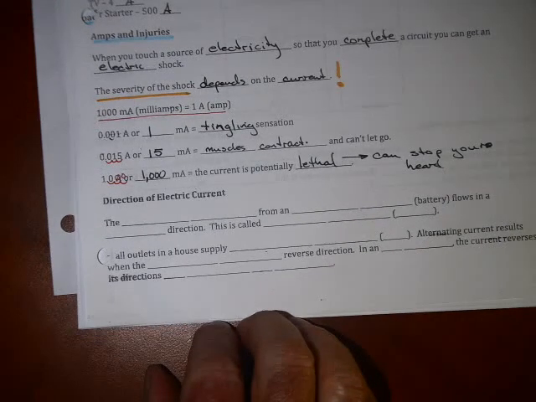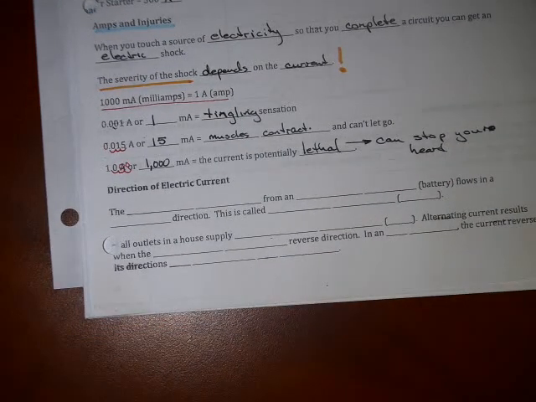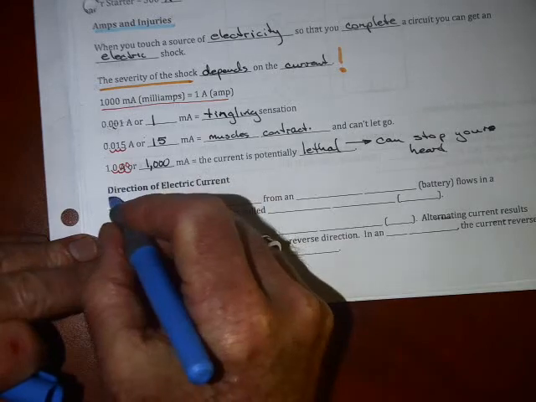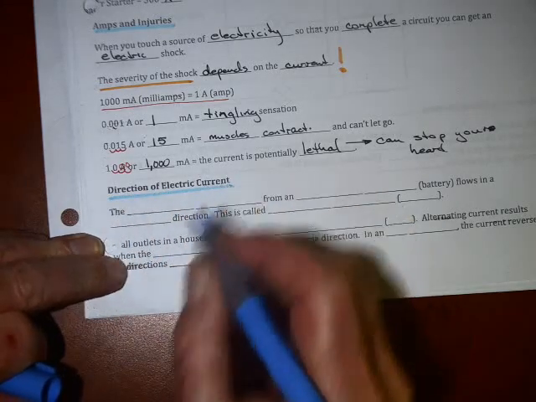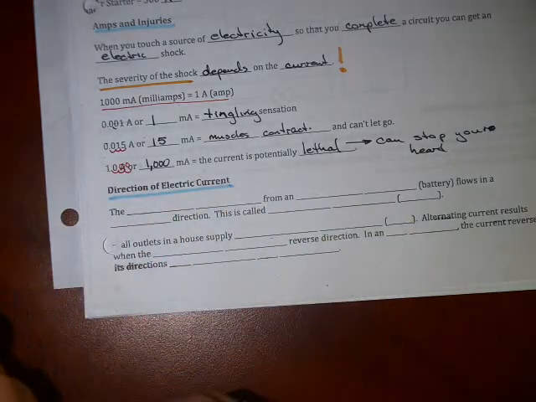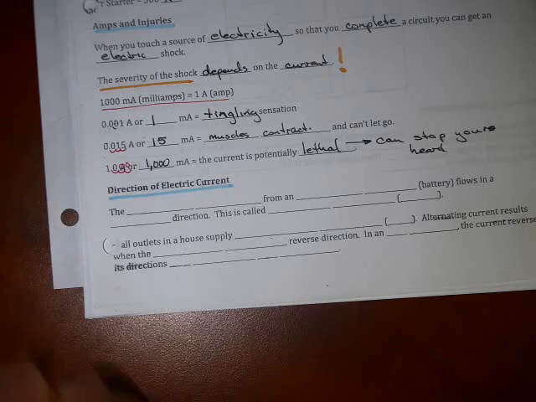Okay, not too far to go for today. Okay, let's look at direction of electrical current. Where is it going to? Electrical current from a battery is called DC, and it only goes in one direction. That's why they call it direct current.